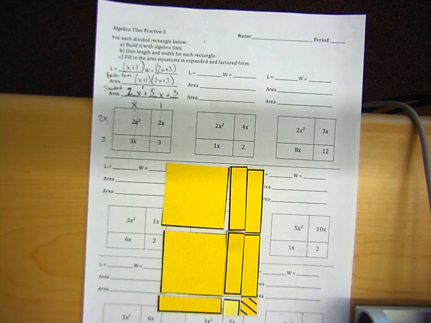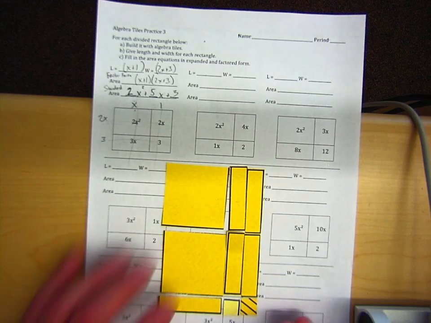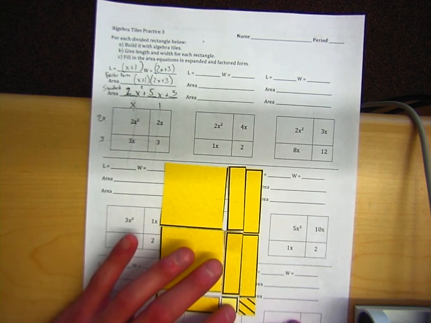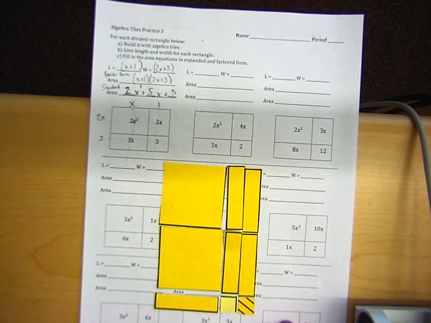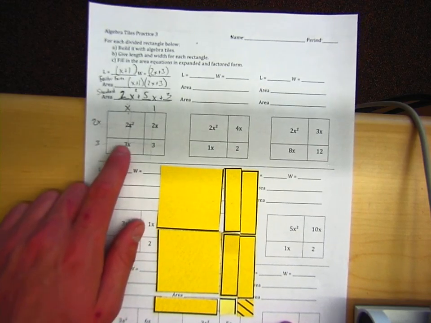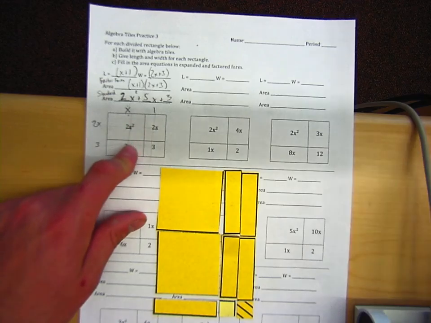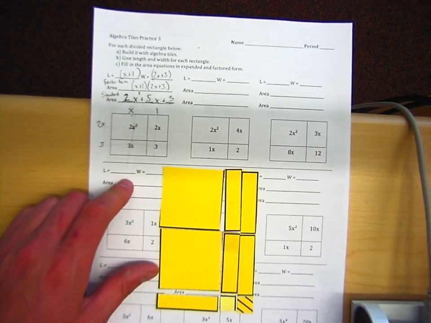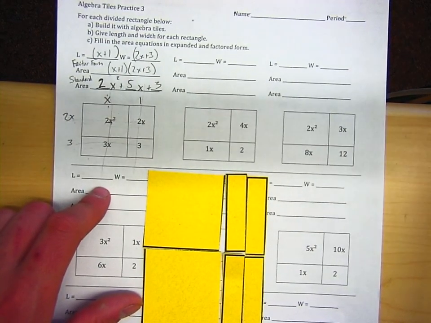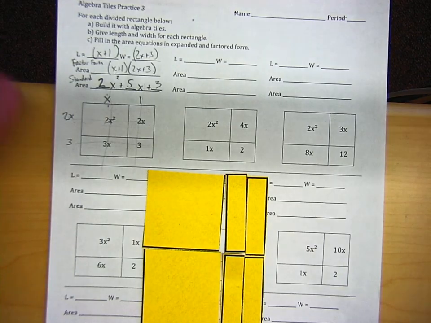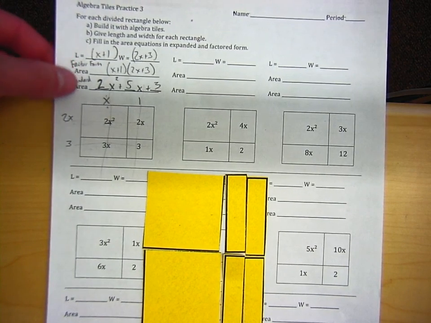All right, looking at Algebra Tiles Part 3 here. This is the area model. I have an example done here, which you can look at closely. Check your work. I'll point out something about the directions that may have been a little unclear. There are two different equations for area.